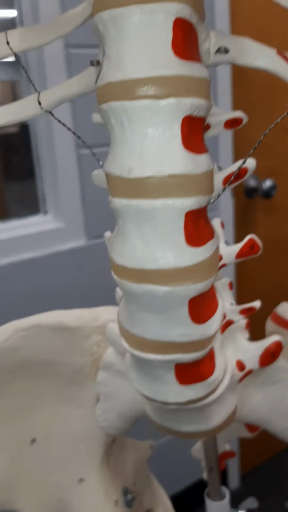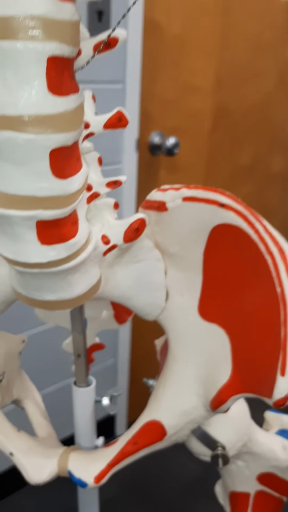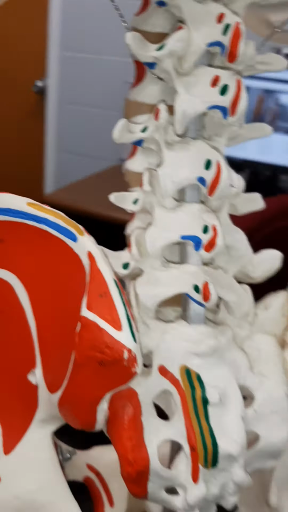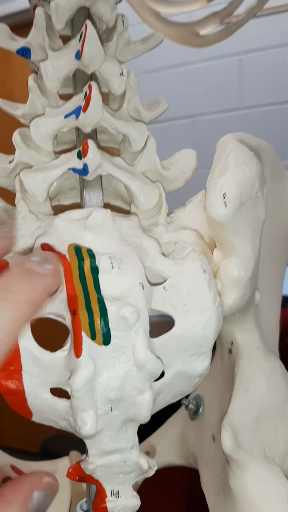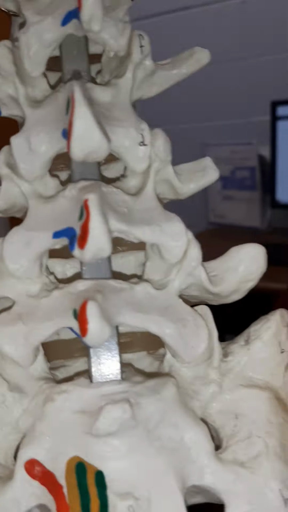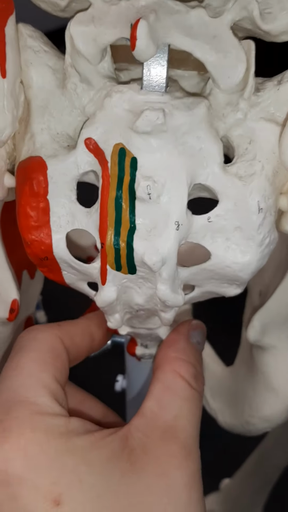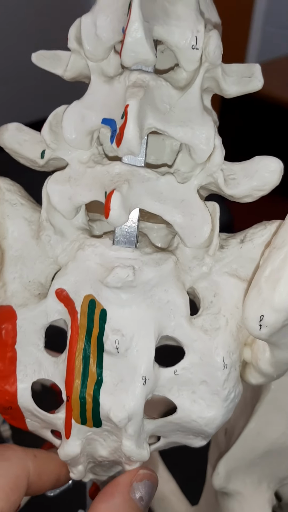The sacrum is just above the coccyx. Just above the coccyx. Right there. This is the sacrum. The apex, the bottom, right there.